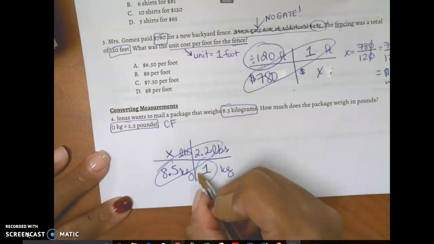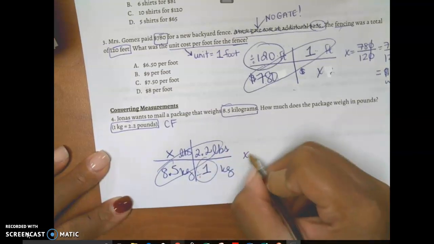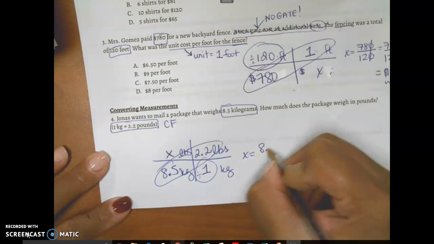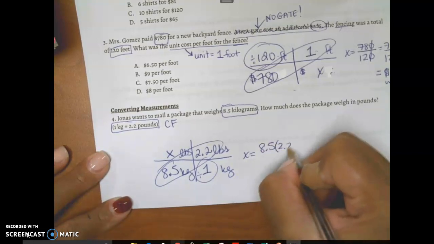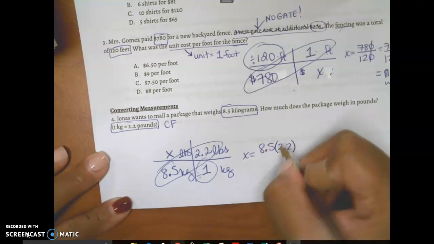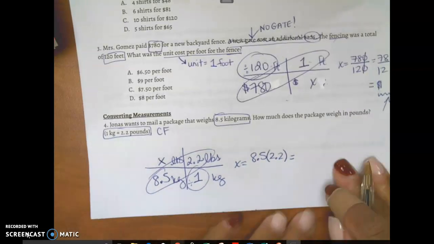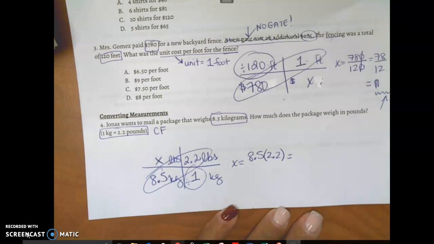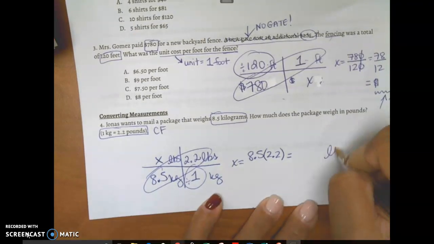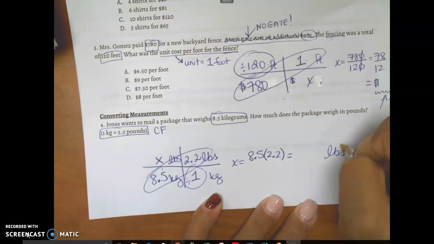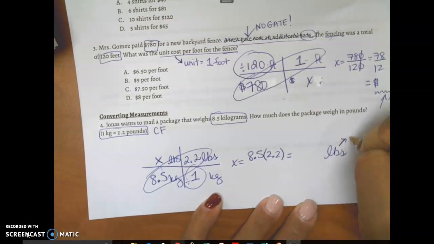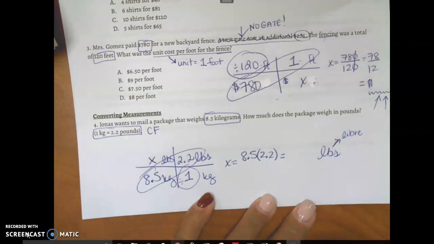Do I need to divide by 1? Nope. I just need to cross multiply. So it's 8.5 times 2 and 2/10. Okay, and then that will be my answer in what? Dollars, miles, hours, kilograms, pounds? Pounds. Pounds is abbreviated LB because in Latin a libra is a pound.